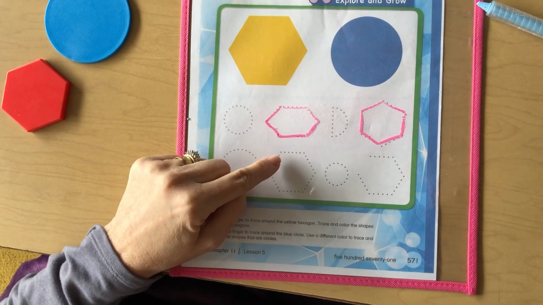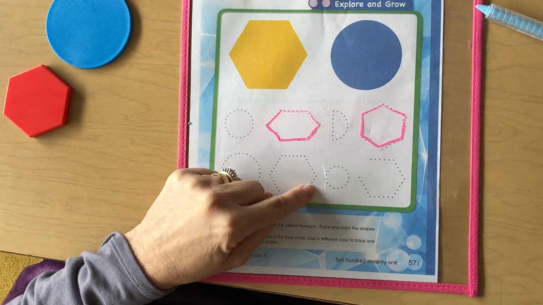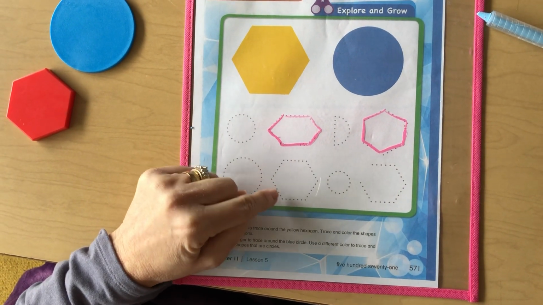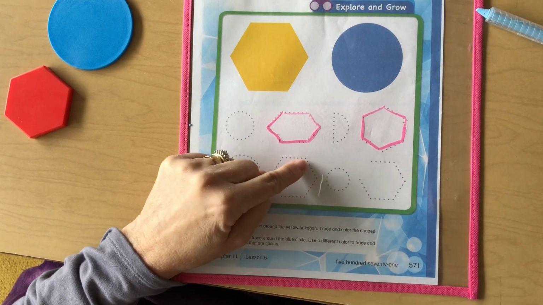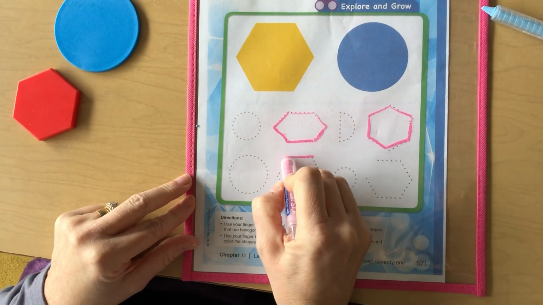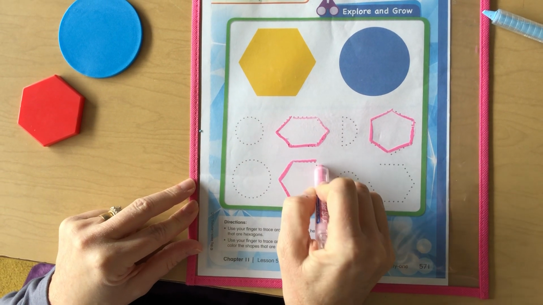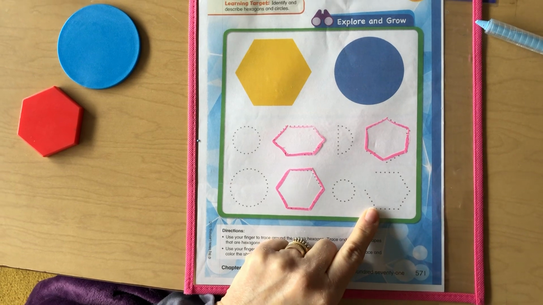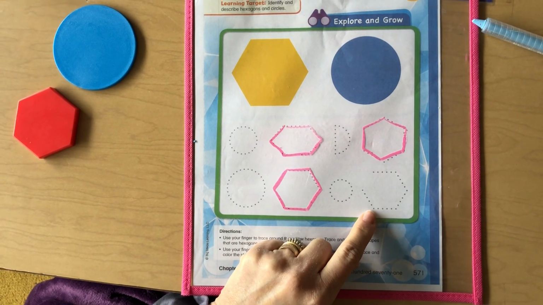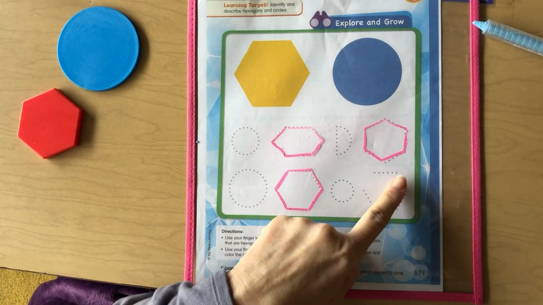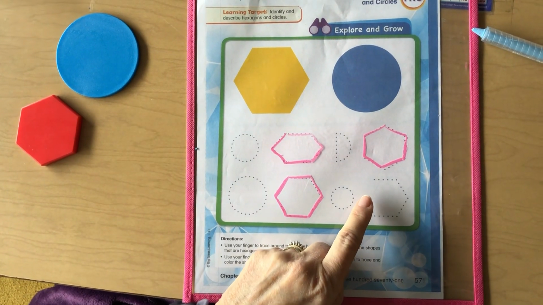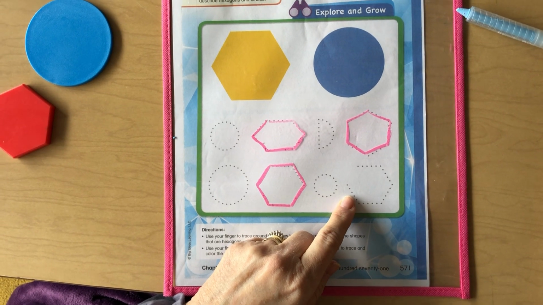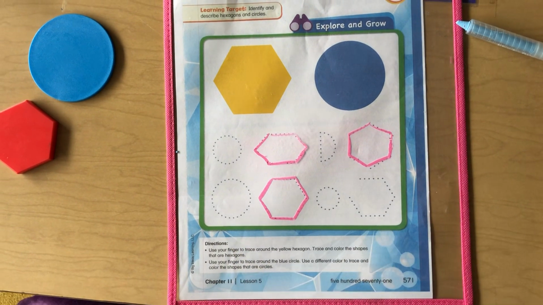Let's count this one. 1, 2, 3, 4, 5, 6. Vertices. 1, 2, 3, 4, 5, 6. Oh, found one. Here we go again, another curvy. Oh, I bet this is one. I'm going to do my vertices. 1, 2, 3, 4. Uh-oh, it's open there. Oh, it tried to trick me. That's not a hexagon. Good job.